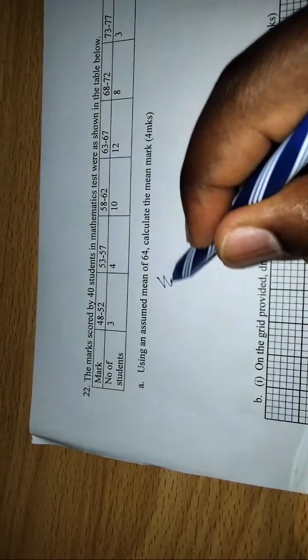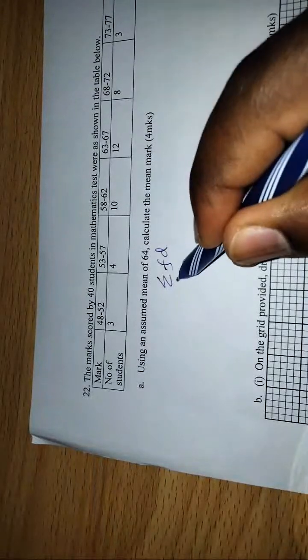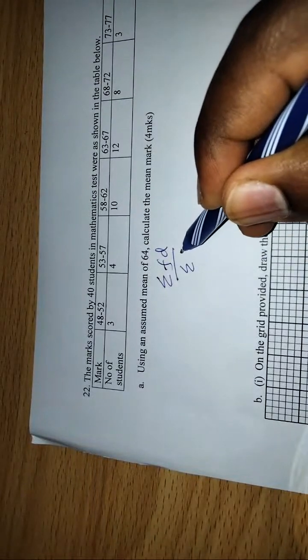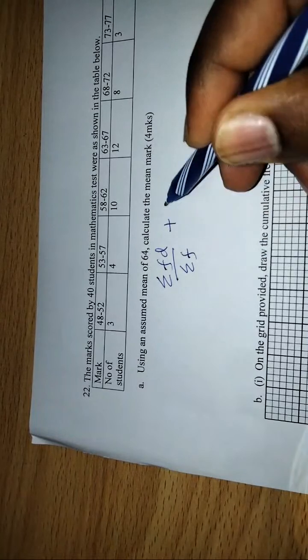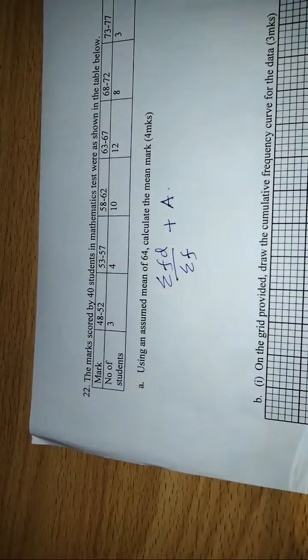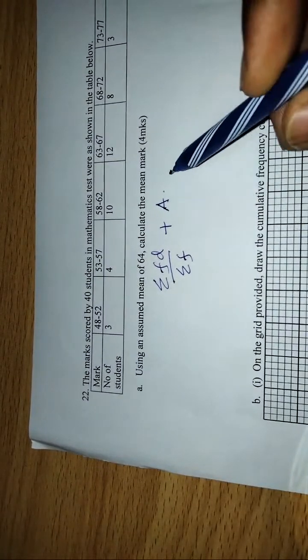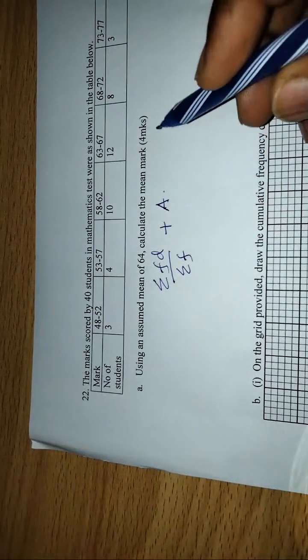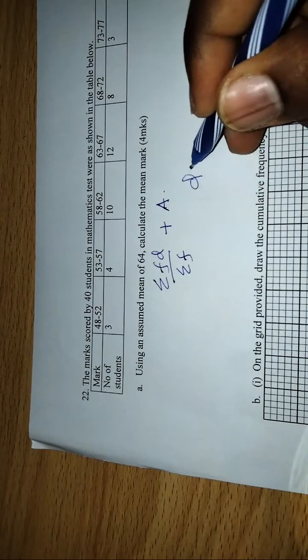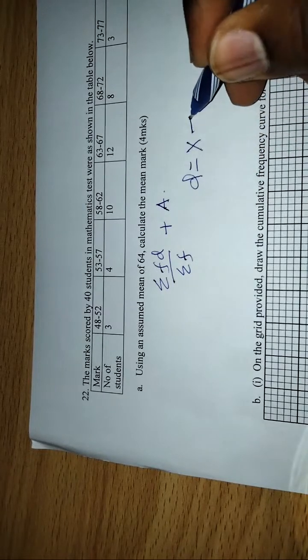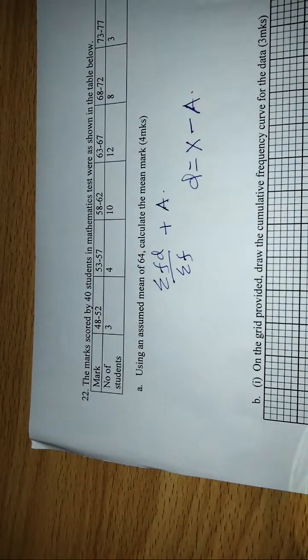We'll need the summation of f of d divided by the summation of f. Then we add the assumed mean. This will give us the actual mean. Again, we should know that the deviation will be given by each midpoint minus assumed mean. Then we can work out just like in the former question.